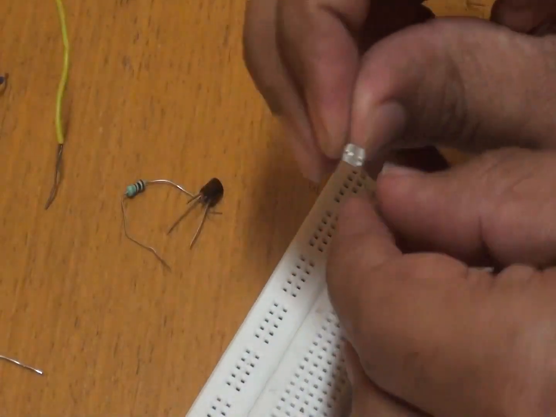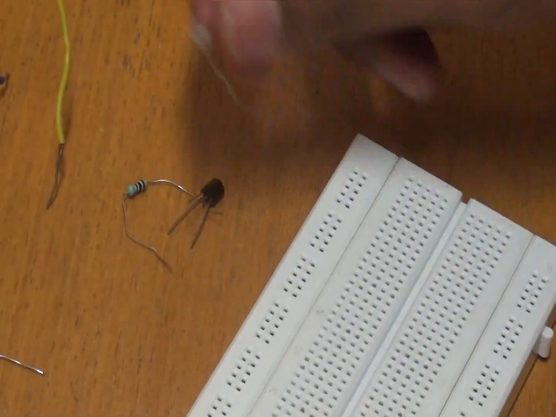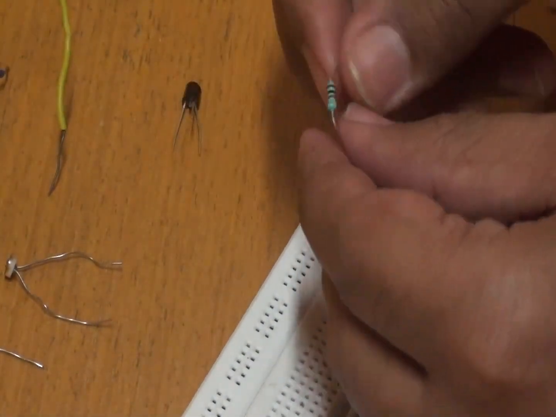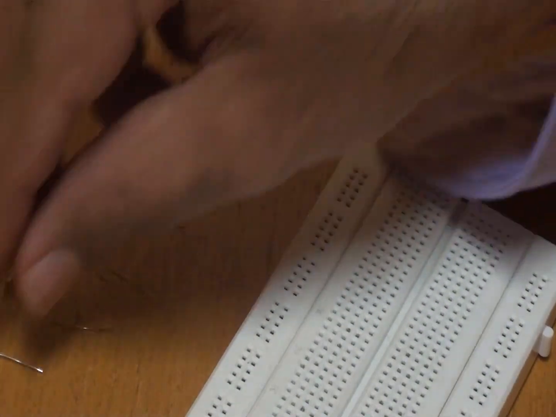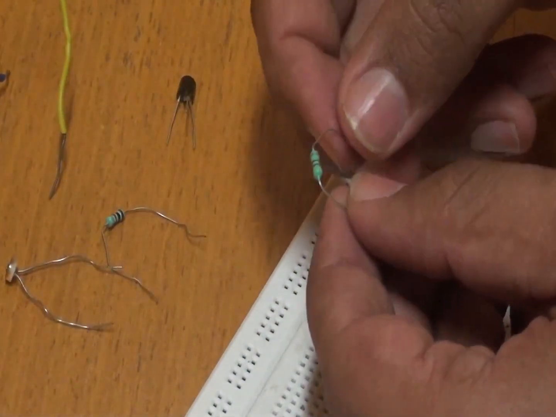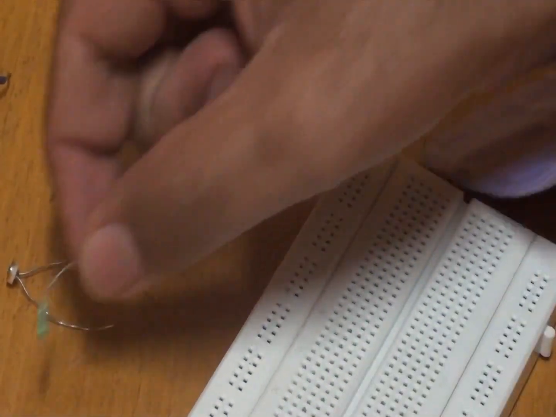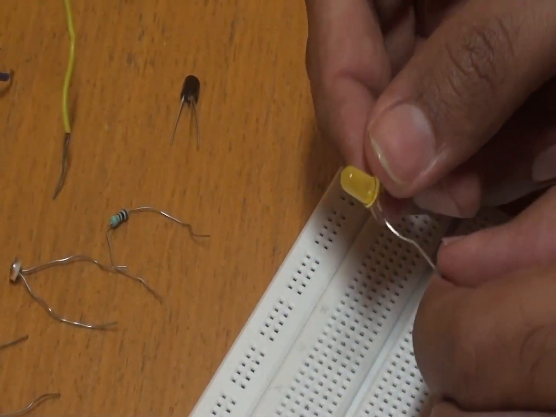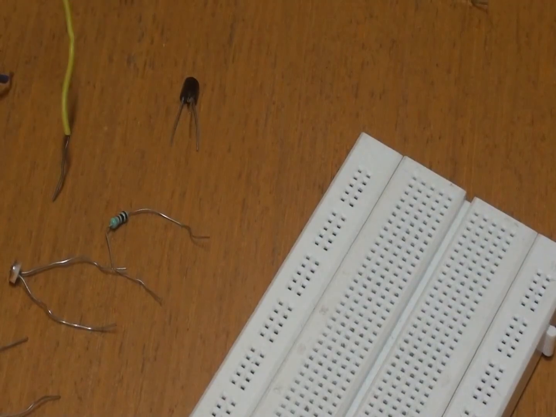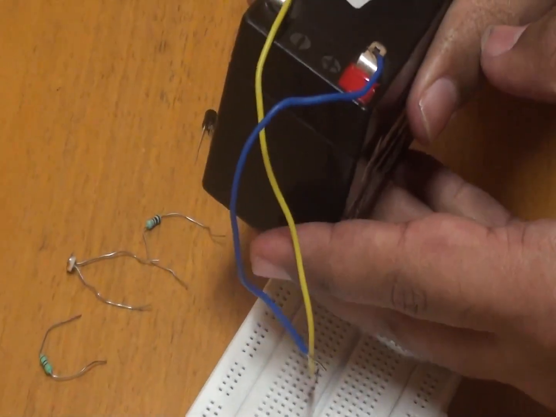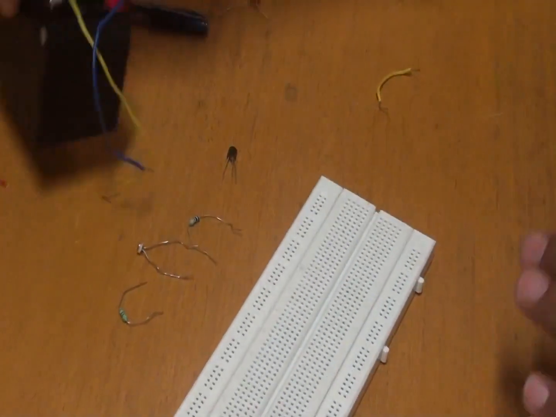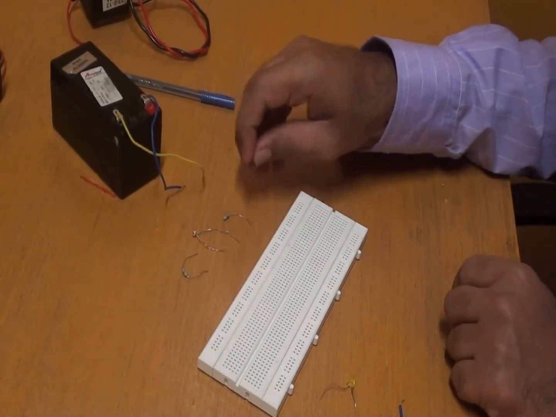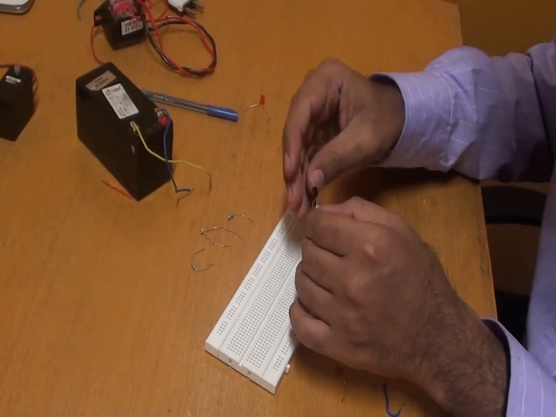We'll be using a photoresistor, a 4.7 kilo ohm resistor, a 470 ohm resistor and an LED to blink. And we'll be using a 12 volt power supply. Now I'll give the connections and you can see how a BC547 works.